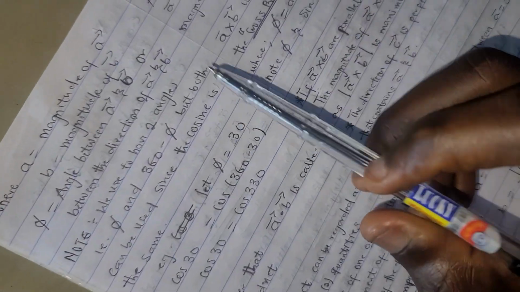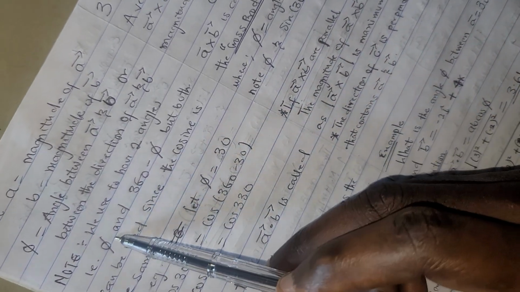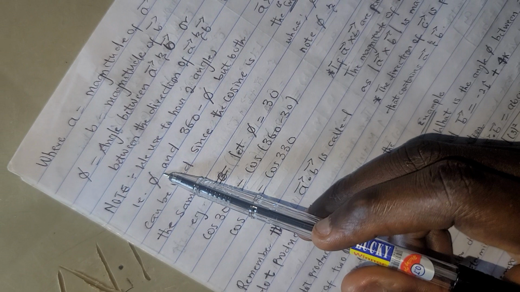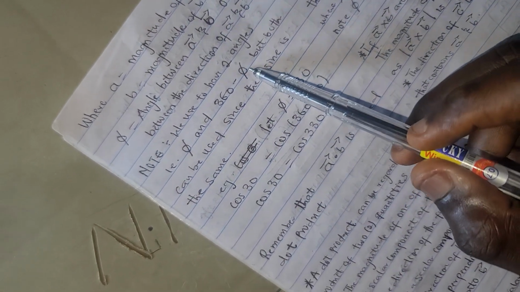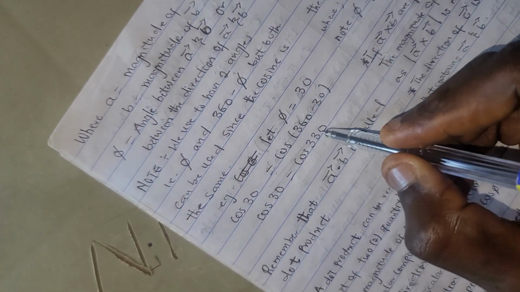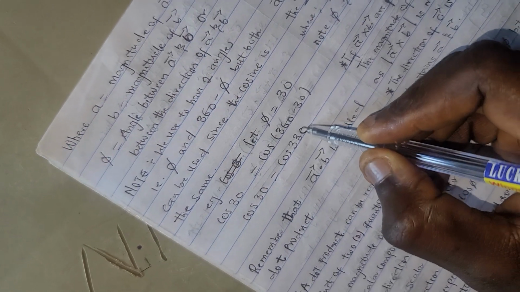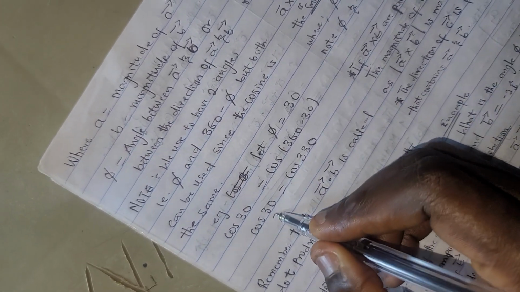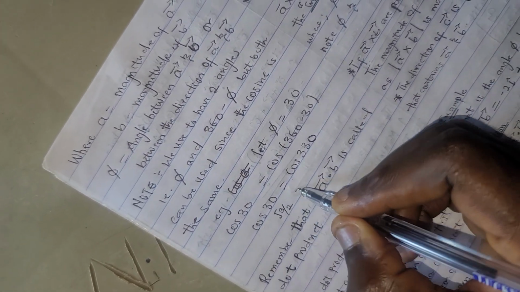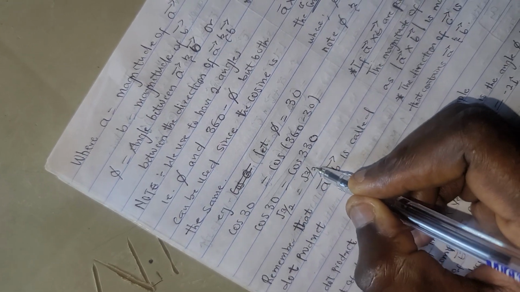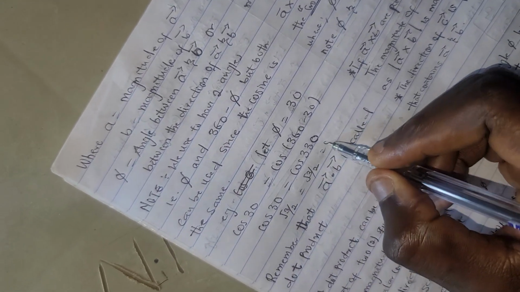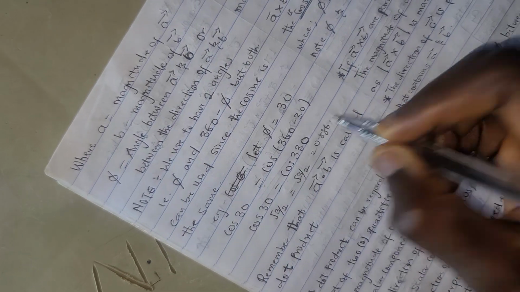In the first quadrant cos is positive, and in the fourth quadrant cos is also positive. So cos 30 here is root 3 over 2, which is also 0.866. I hope you understand what I meant here.